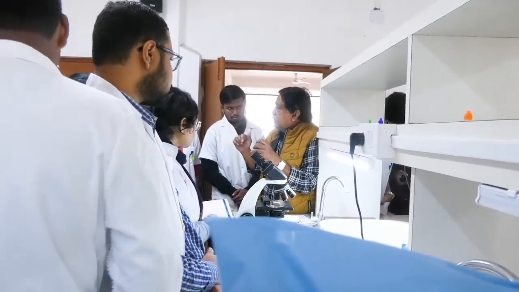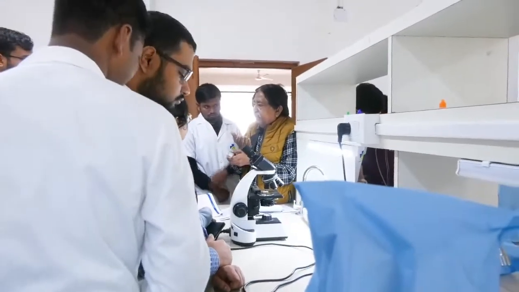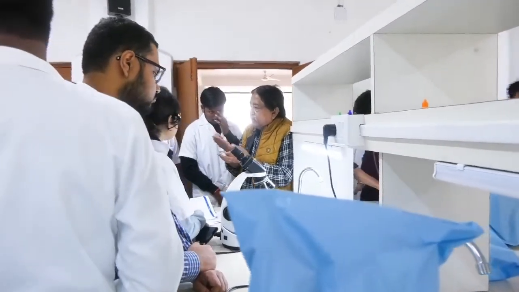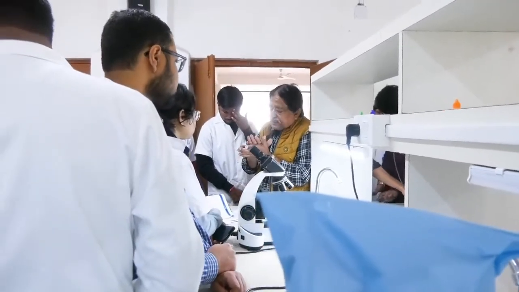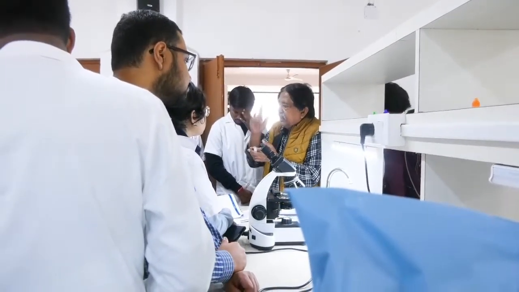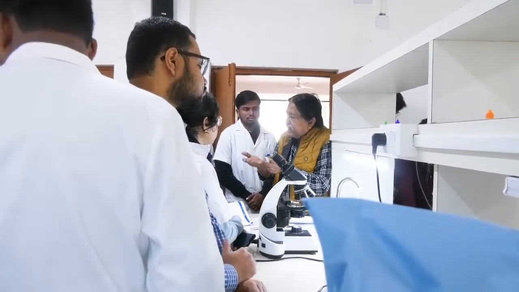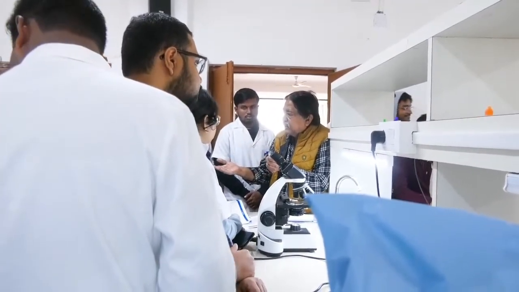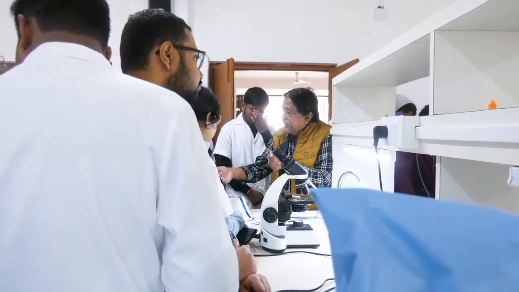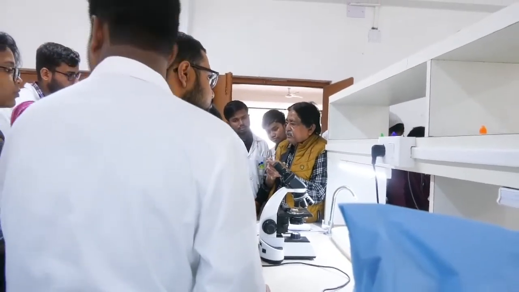I used the word crooked, meaning when a section is cut in paraffin wax, the paraffin is a support to cut the block. I told you in your initial stages of your class. Now that section has to be put in a warm water, hot water bath. Then it spreads, then you put a slide and pick it up. Many times it happens that it gets folded.